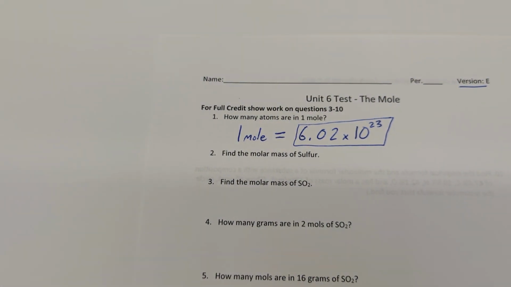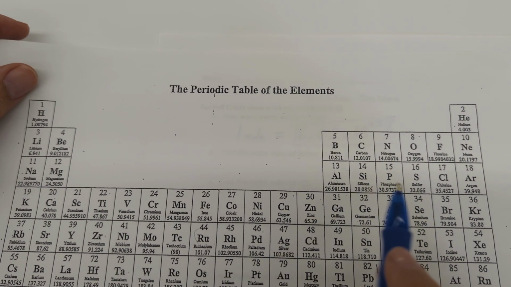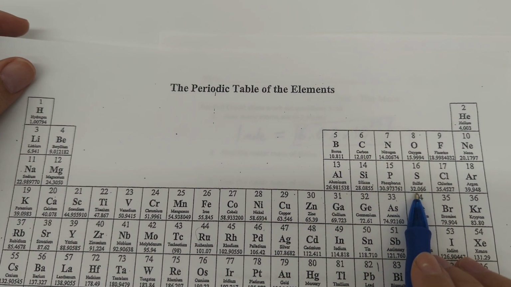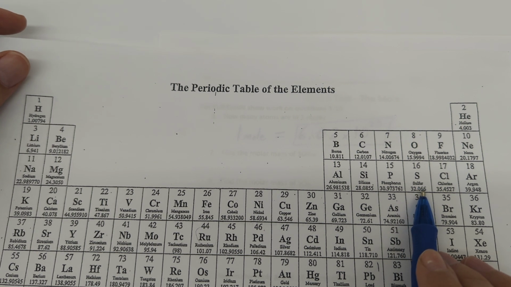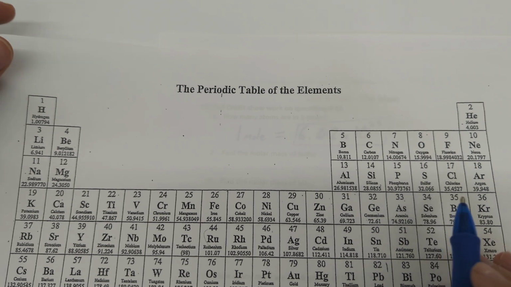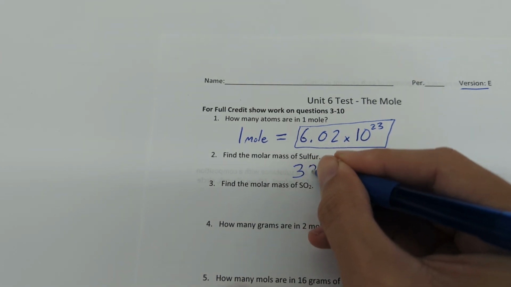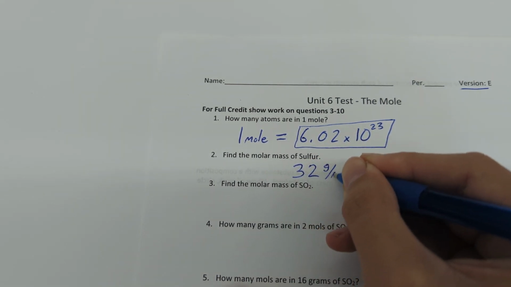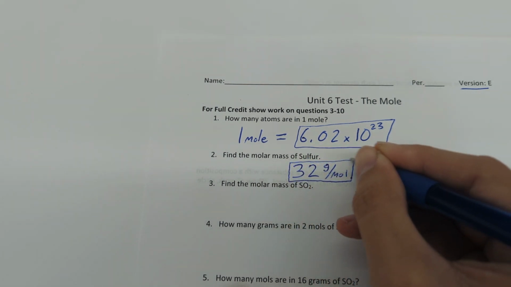For question number 2, find the molar mass of sulfur. So I'm going to need my periodic table for this. So I got to find sulfur on my periodic table. It's going to be right here. And this number right below the name, 32.066, that's the mass of 1 mole. That's our molar mass of sulfur. So I'm going to just round it to 32 grams per mole. So that's how much 1 mole of sulfur weighs.